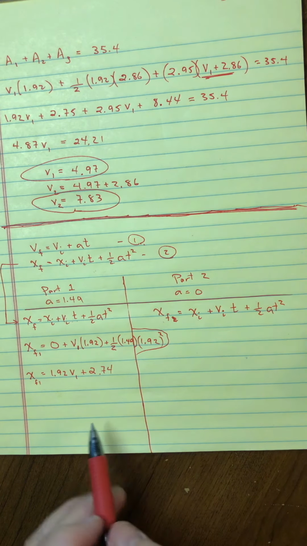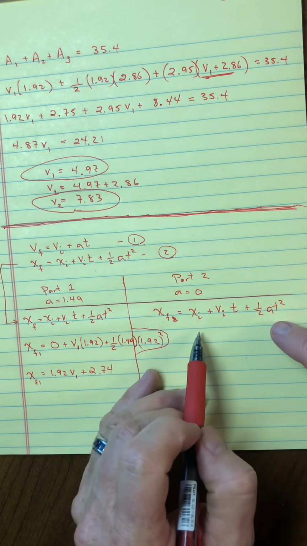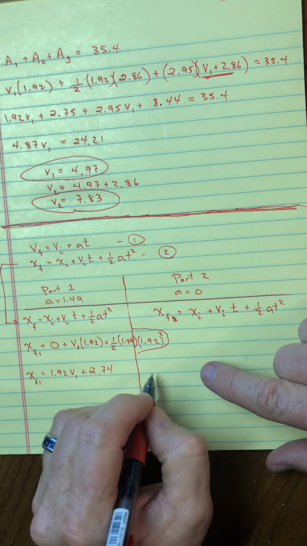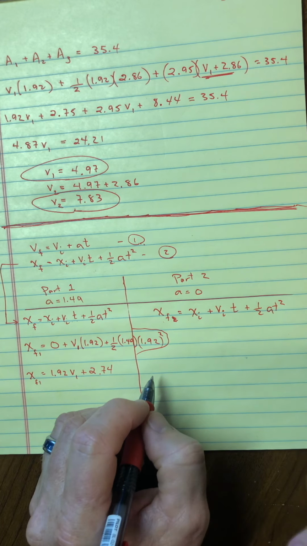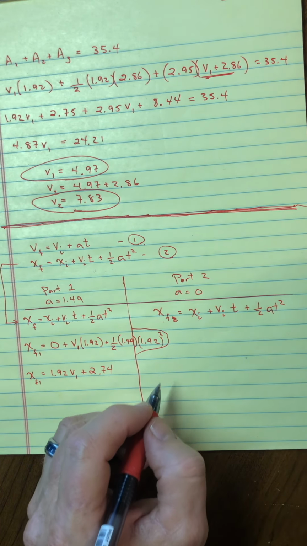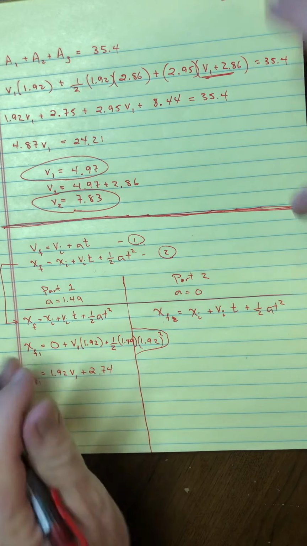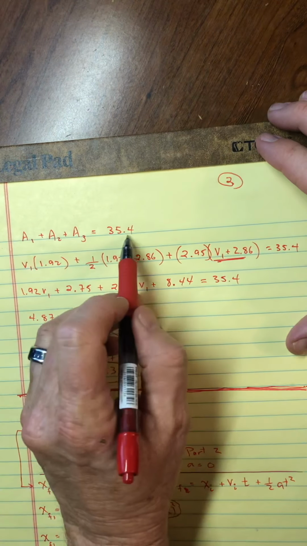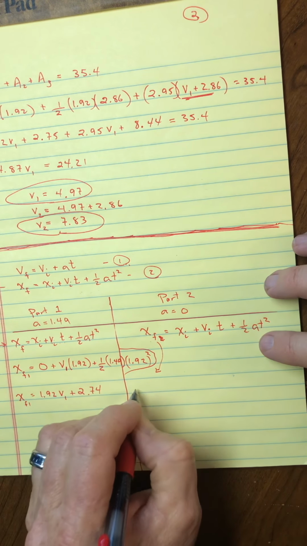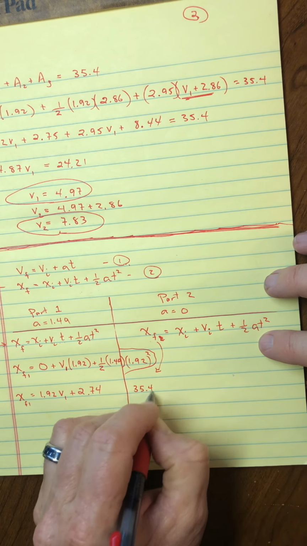All right, now I'll start filling this in with what I know. For example, the final position in part 2, well, that we do know. That's her complete race. At the end of part 2, she has gone that total distance, and I forgot what it was. Oh, here it is, the 35.4. Okay, so this right here is the 35.4.